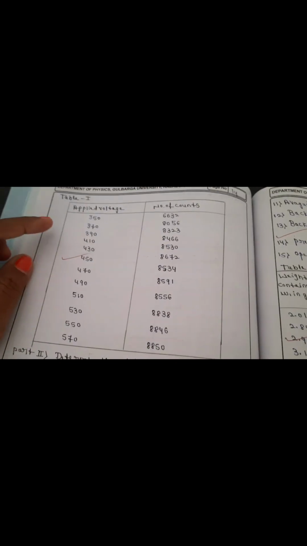For this experiment, they got an operating voltage of about 440. It may vary, but for their present readings they got 440. Already in the previous video I have explained how to take the operating voltage, so just go to that video.